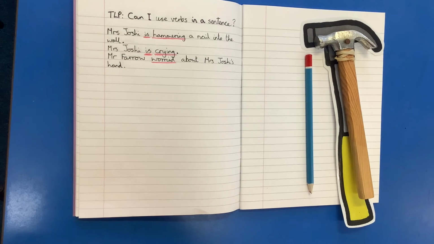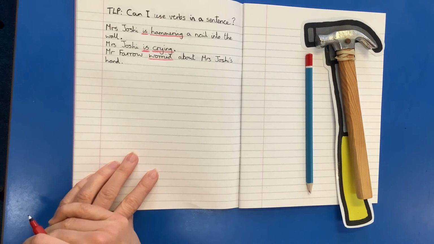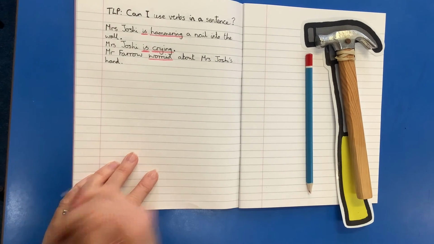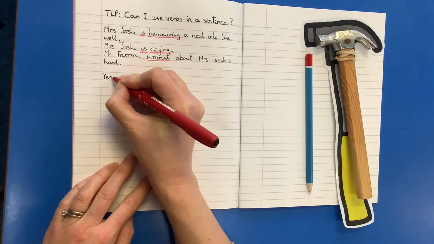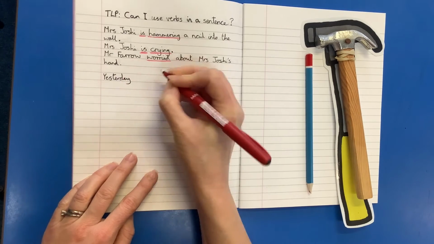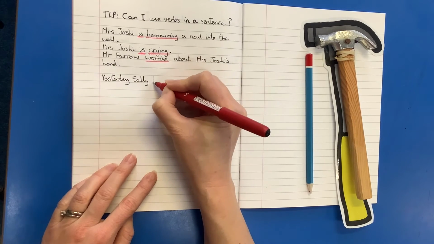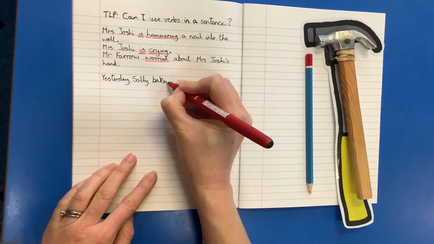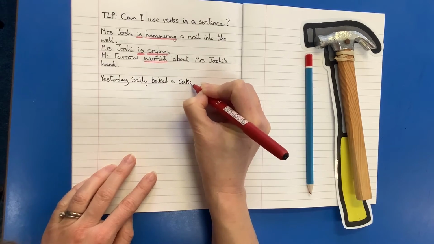We won't go into too much depth on this, but it's good to see that verbs do change depending on time. So let's take an example. I looked around the house and I saw my sister baking a cake. Now, if I'm saying it happened yesterday, I might say yesterday, Sally, that's the name of my sister, Sally baked a cake. And she does make very good cakes, actually.